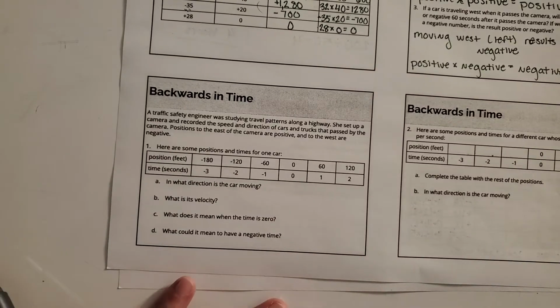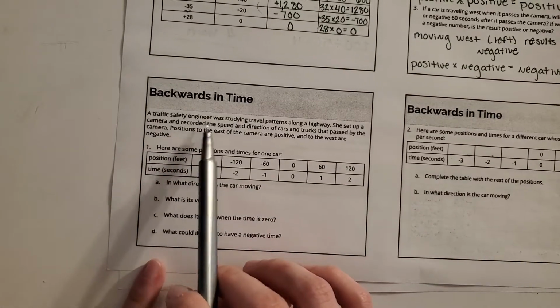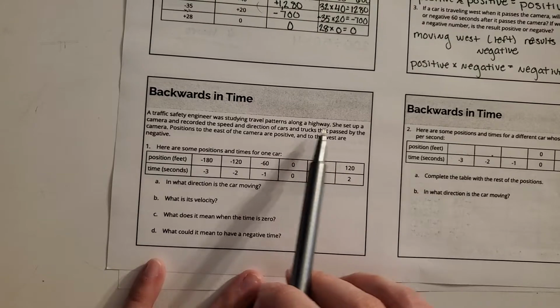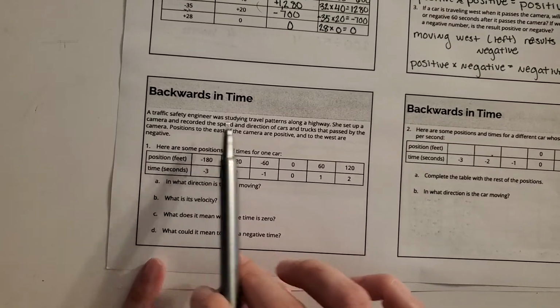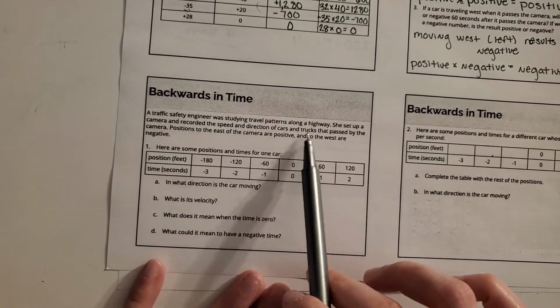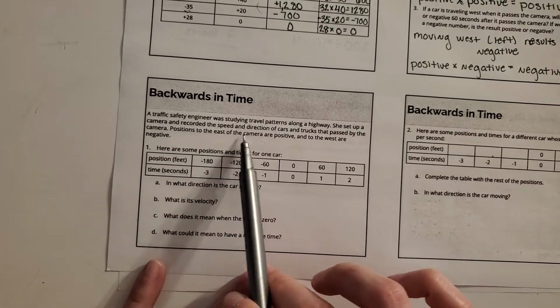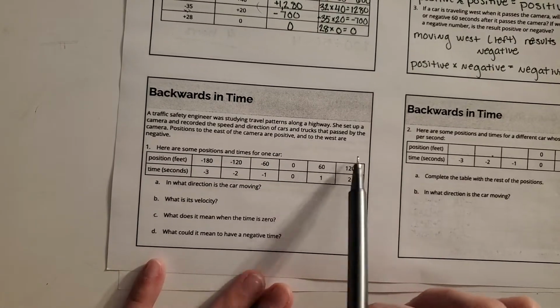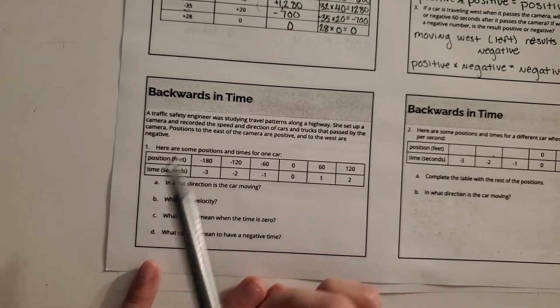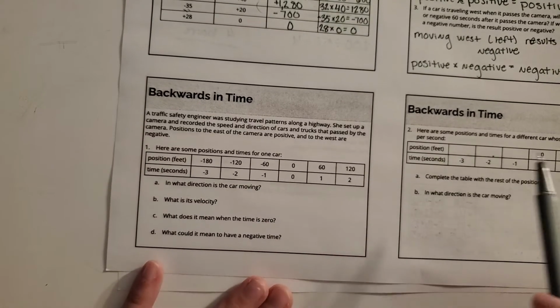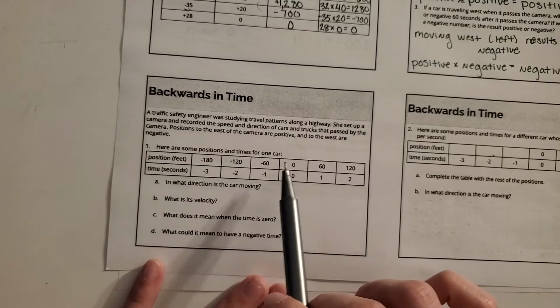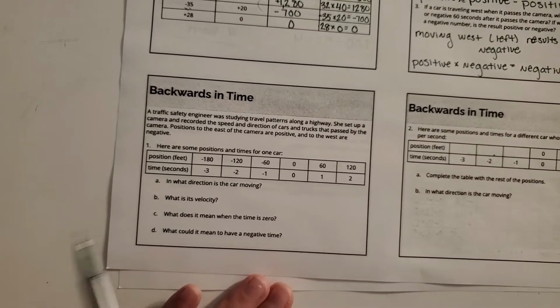So now backwards in time. A traffic safety engineer was studying travel patterns along a highway. She set up a camera and recorded the speed and direction of cars and trucks that passed by the camera. Positions to the east of the camera are positive and to the west are negative. So just like we looked at, when you move to the right, you're going to be positive, and when you move to the left, you're going to be negative.